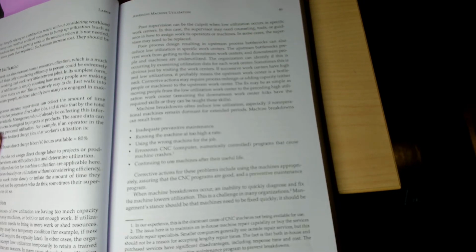The fix may be as simple as moving people from the low utilization work center to the preceding high utilization work center, assuming the downstream work center folks have the required skills or they can be taught these skills.